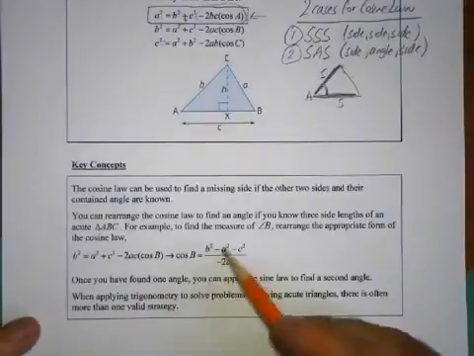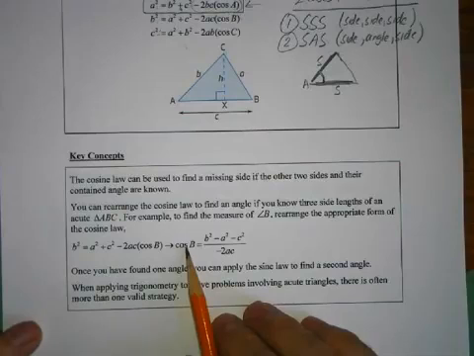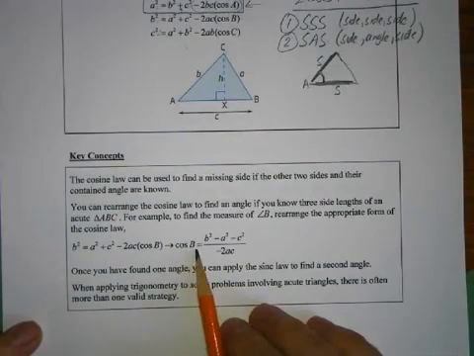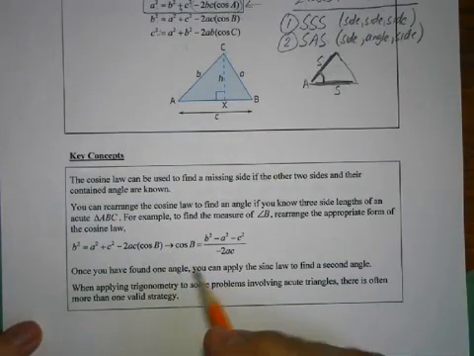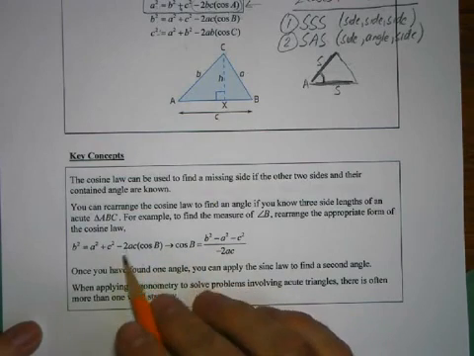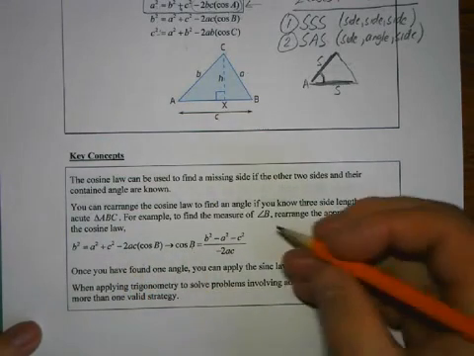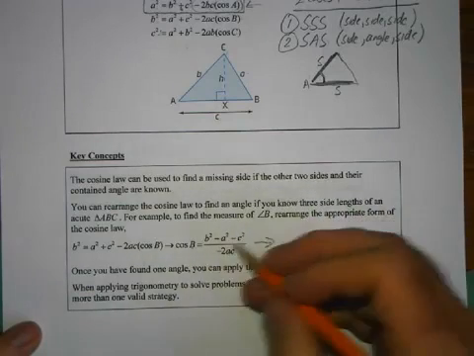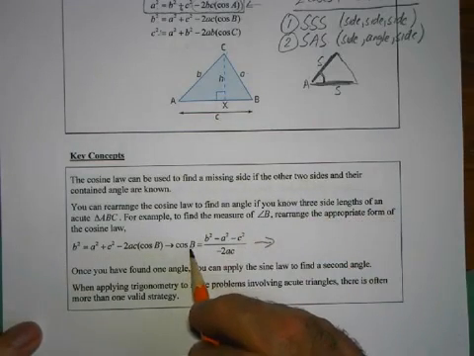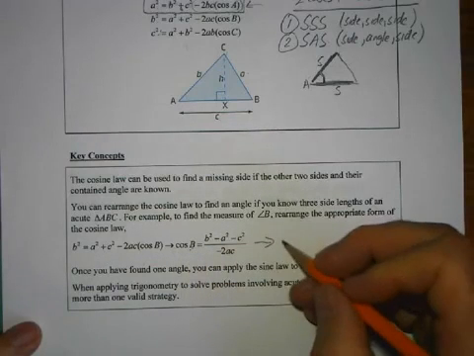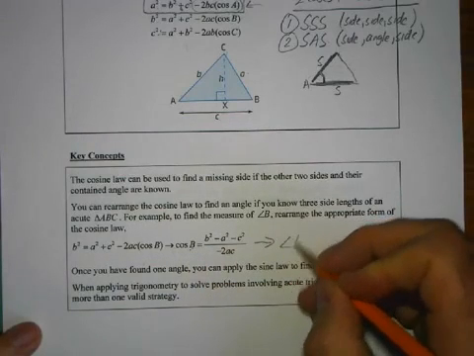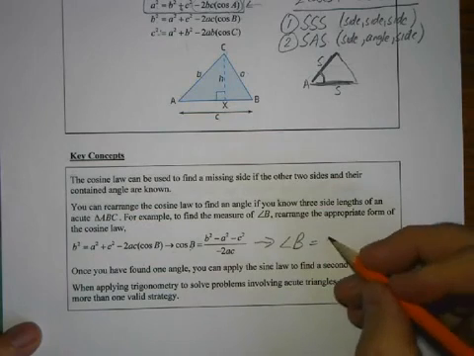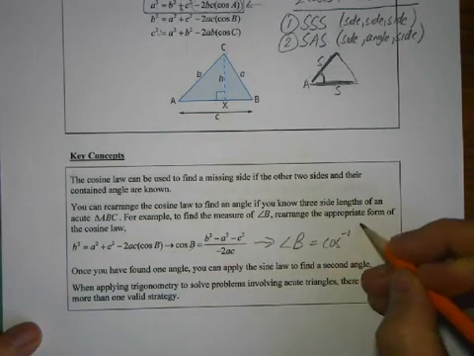So there is a formula where you just basically rearrange the equation and you come up with this. If I was to take this a step farther, to get angle B from cos B, you would take the cosine inverse of both sides. So in this case, angle B is equal to cosine inverse.